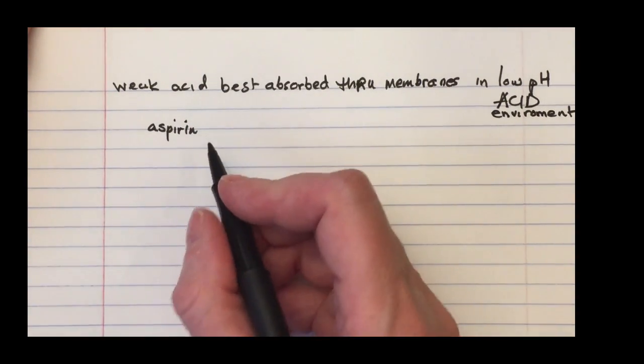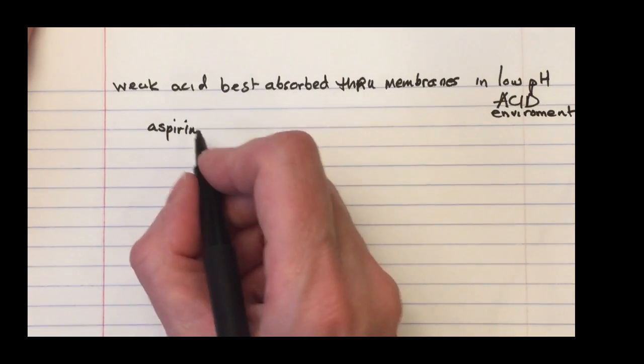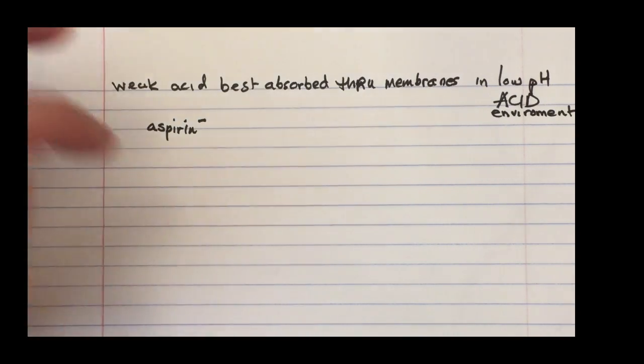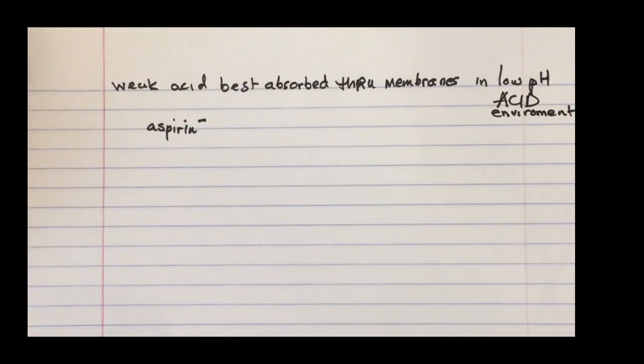Okay, so aspirin, if it's in a high pH environment, so high pH meaning basic environment, then there's hardly any protons around to neutralize the charge on the aspirin. So the charge is therefore present, and so it's a polar or ionized molecule, which means it's water soluble.